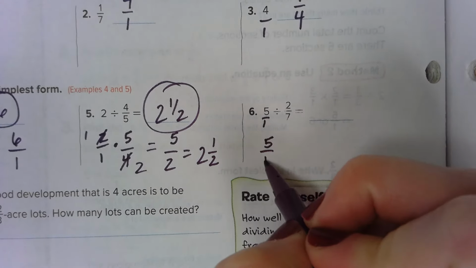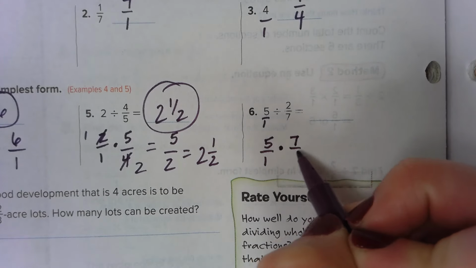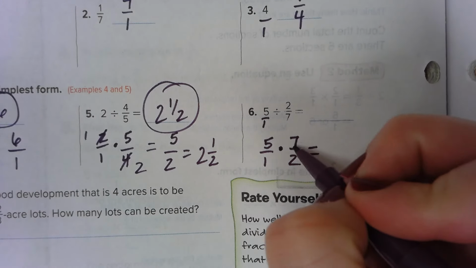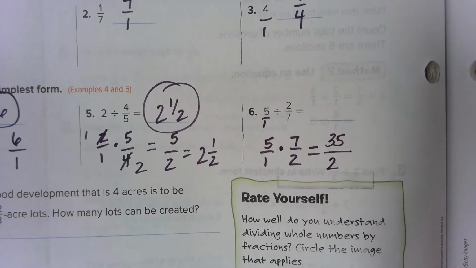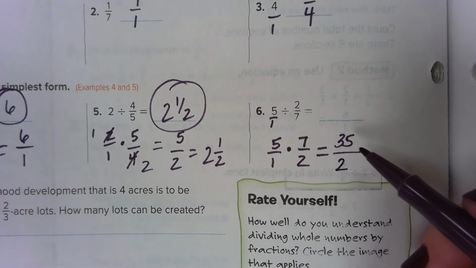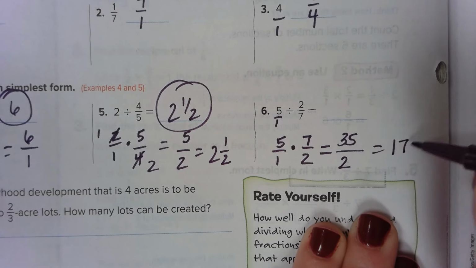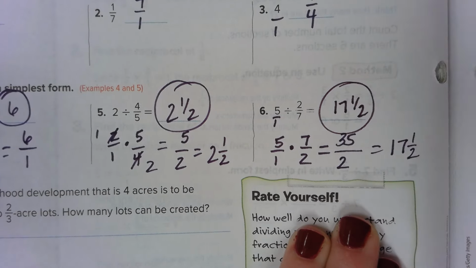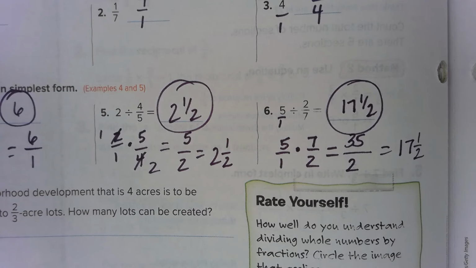So then we would make our 5/1. We write it down below. We flip our sign, flip our second fraction, and then can't divide ahead of time, so we multiply straight across. 5 times 7 is 35. 1 times 2 is 2. Can't leave my answer as an improper fraction. Have to change that to a mixed number. So that is actually going to be 17 1/2. That's my answer.